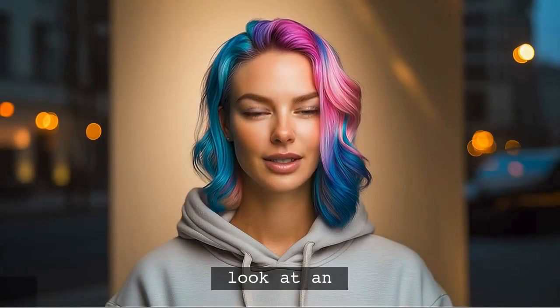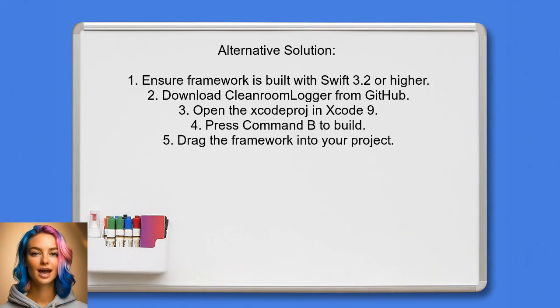Let's take a look at an answer from another user. An alternative approach suggests that Xcode 9 requires frameworks to be built with Swift 3.2 or higher. To implement this, download the Cleanroom Logger framework from GitHub, open the project in Xcode 9, and build it. Once the framework is successfully built, drag it into your project.